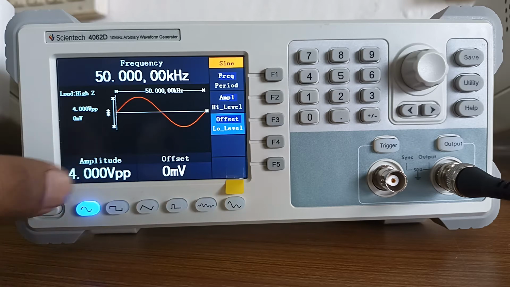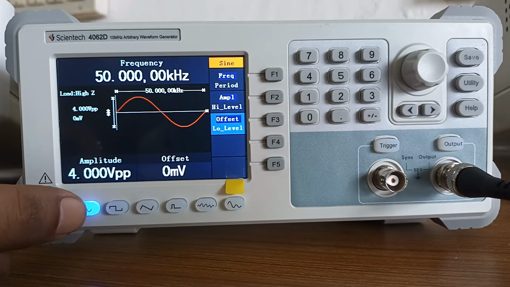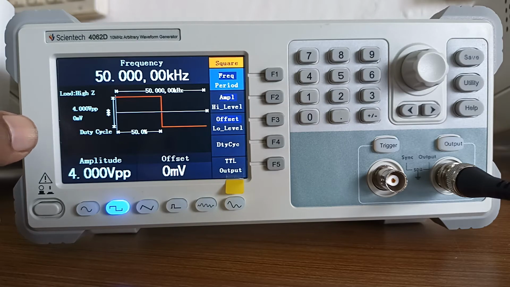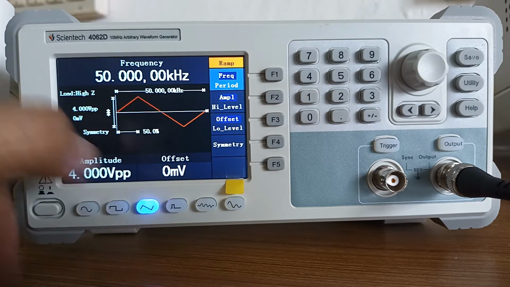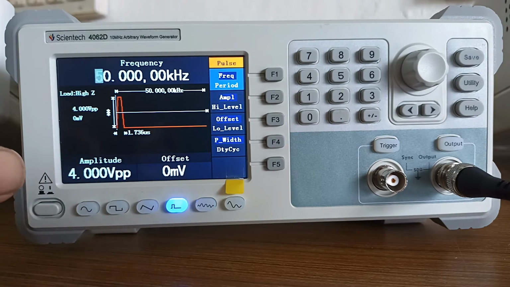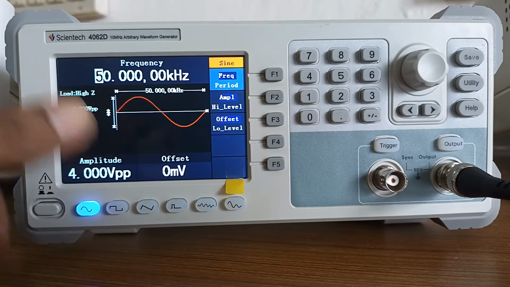Now, this switch, the push button switch, indicates which function is selected. Currently, we have selected sine waveform, and that's why the display shows sine waveform. If I press the second one, it will display the square waveform. If we want triangular, select triangular waveform. Then pulse. So these 4 switches are used to select the necessary waveform for the experiment. So we will go for sine waveform setting.